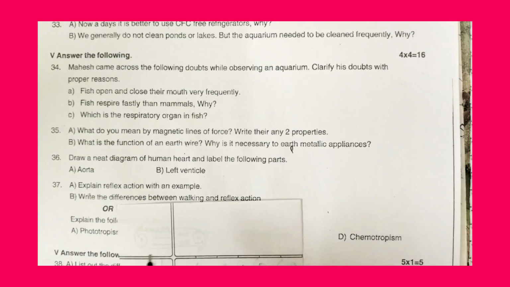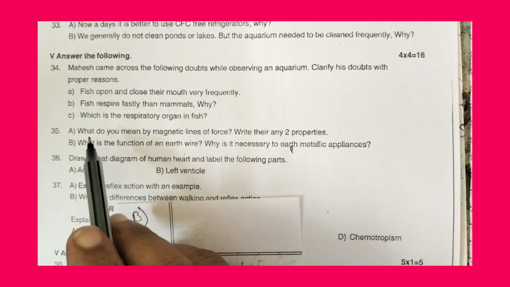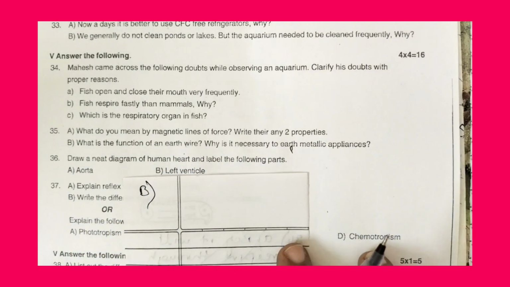So let us answer the B question. What is the function of an earth wire?